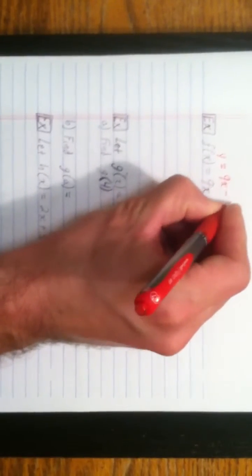So going to the next page, the last page of these 4.5 notes, we have the example f of x equals 9x minus 5, and you are asked to find f with a negative 2 inside of parentheses. So first things first, f of x equals 9x minus 5. Remember we just said this is the same thing as saying y equals. So f of x equals 9x minus 5 is the same thing as saying y equals 9x minus 5. No difference there.